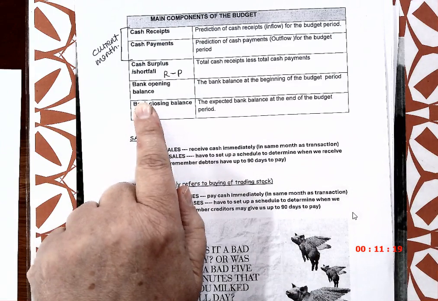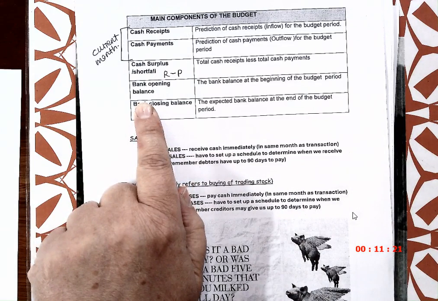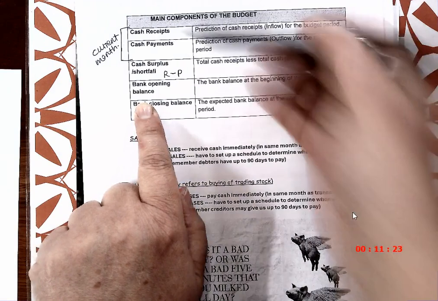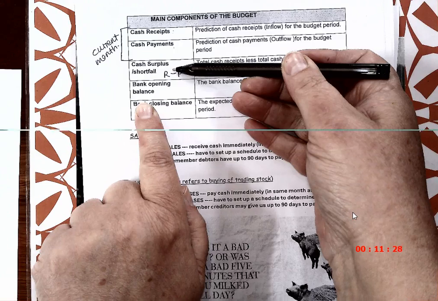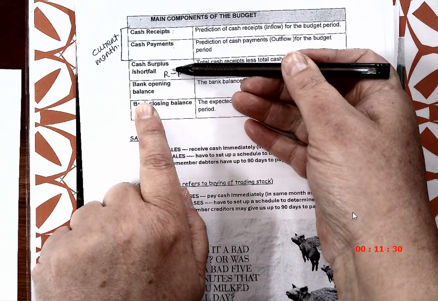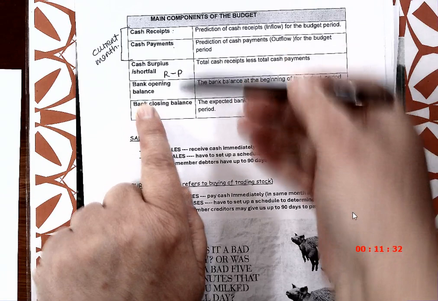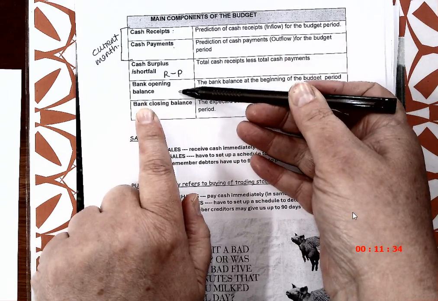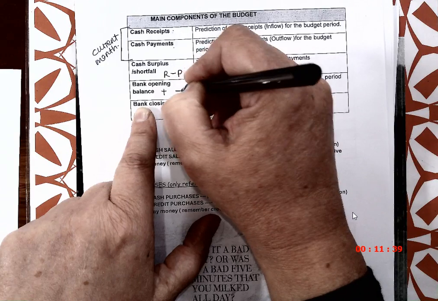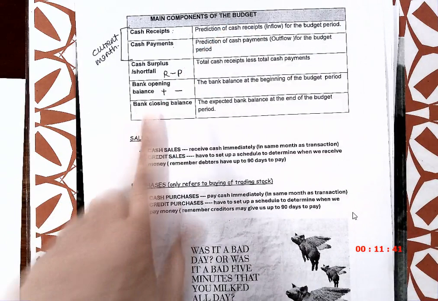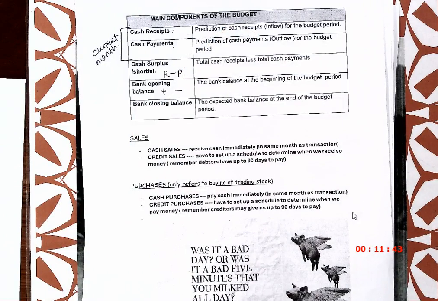So you're going to use that month's receipts and payments, and get a shortfall or surplus. Another word for shortfall is a deficit. Then I'm going to add my opening bank balance. Now, you're going to add if it's positive, and you're going to minus if it's negative. When is it negative? When it's an overdraft, right? And then you get your closing balance. So this is the format of your cash budget.